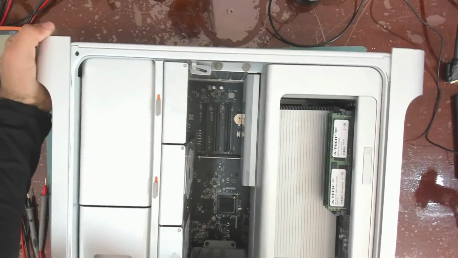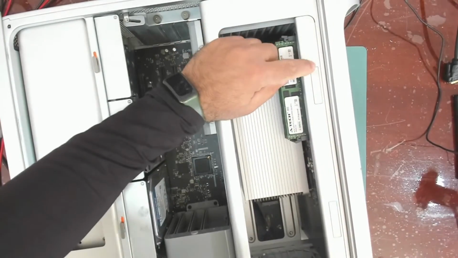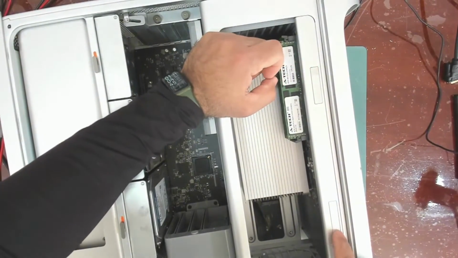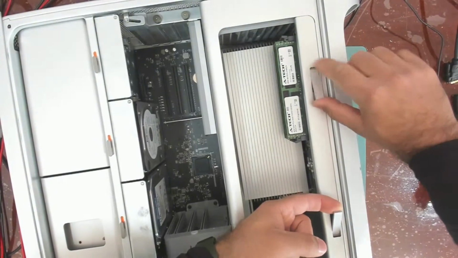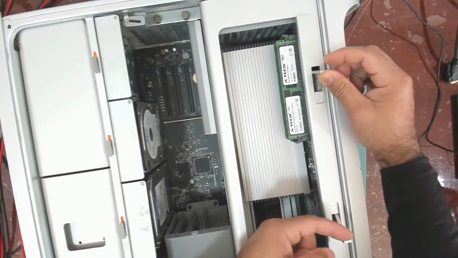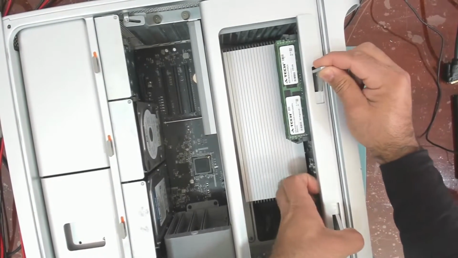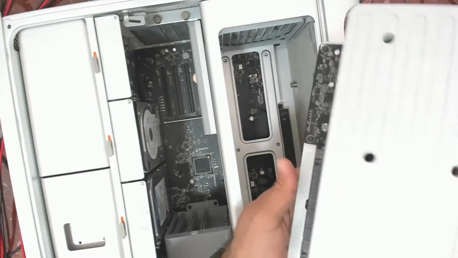Okay, so it's off. To take this CPU tray out, we need to press those two tabs from this side, and this one also from this side, and push it outwards, both of them. So the CPU tray will come out. Then you can pull it out.